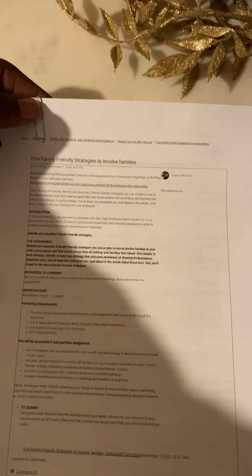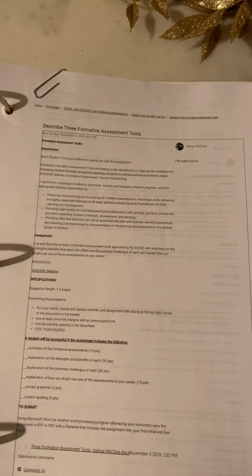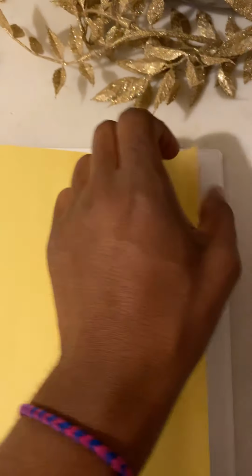So this was the 5 family-friendly strategies to involve families. Here was the current topic. Here was describing the 3 formative assessment tools. And then here we got Module 3.